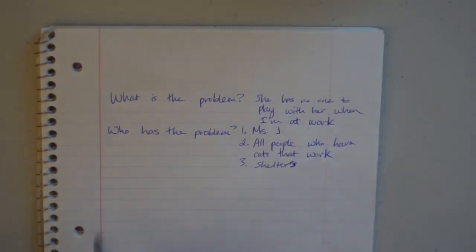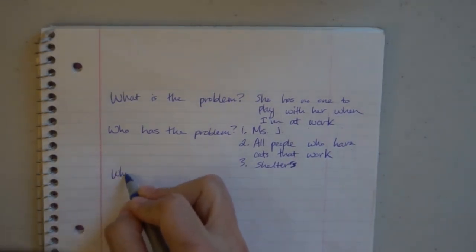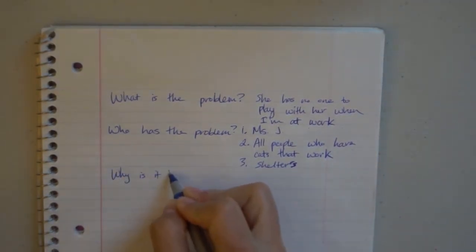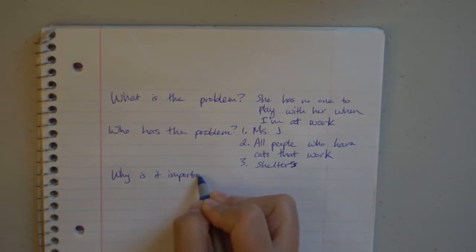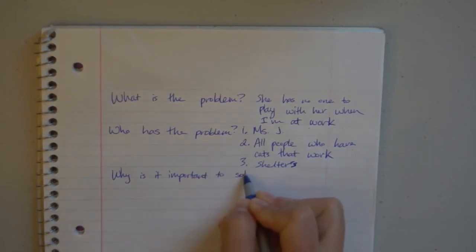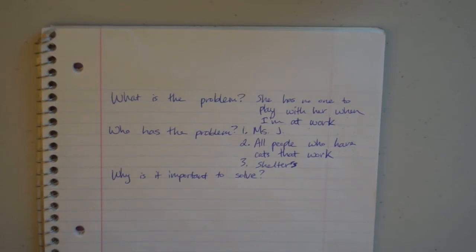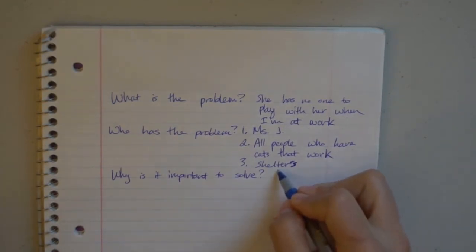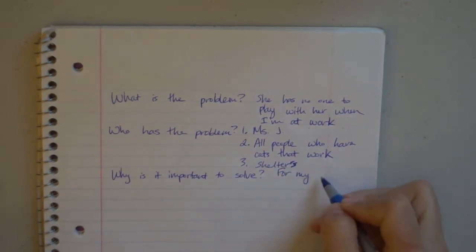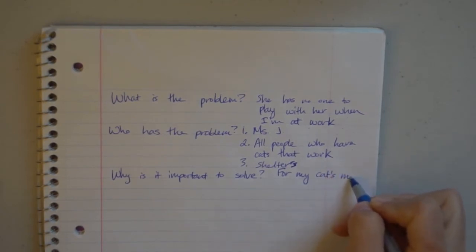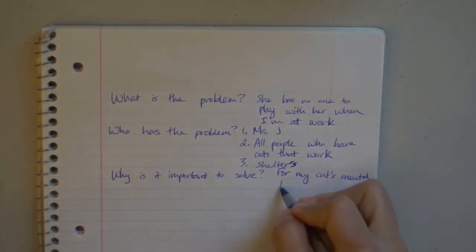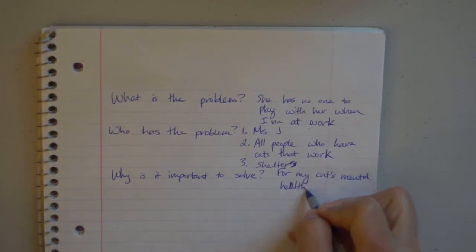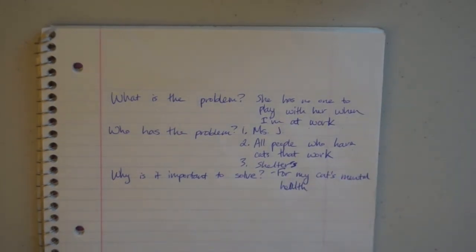The next one is, why is it important to solve? And I would say, for my cat's mental health, right? So that is my why. Again, I could probably come up with more options here if I wanted to.